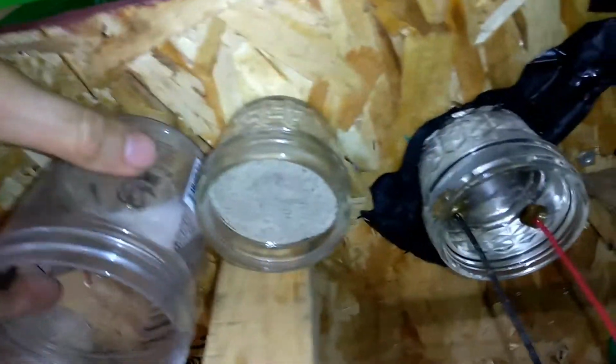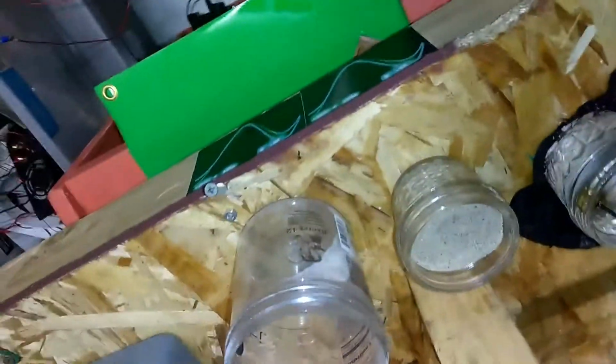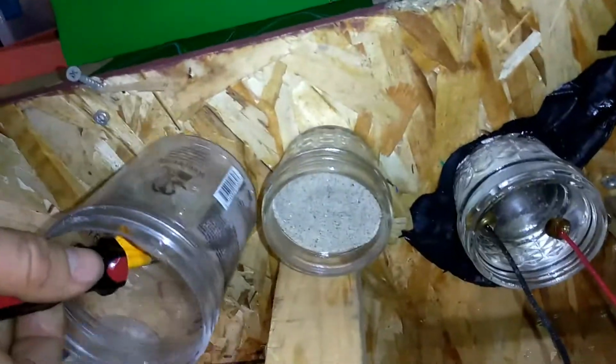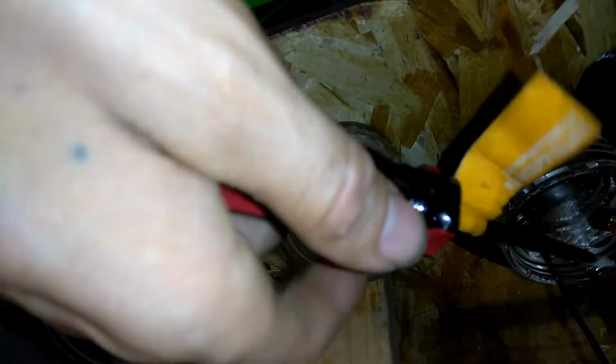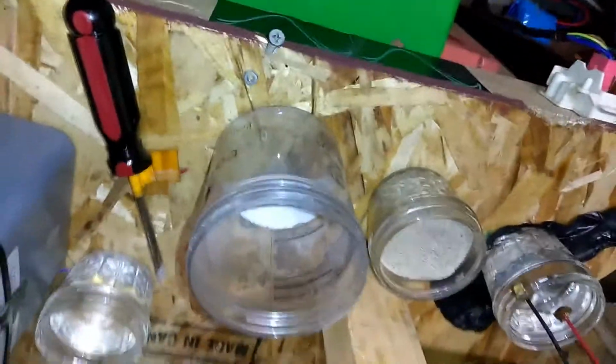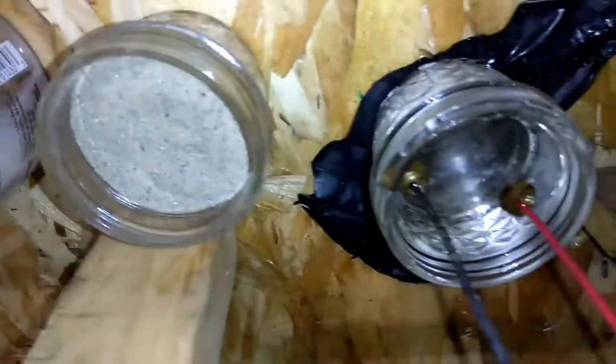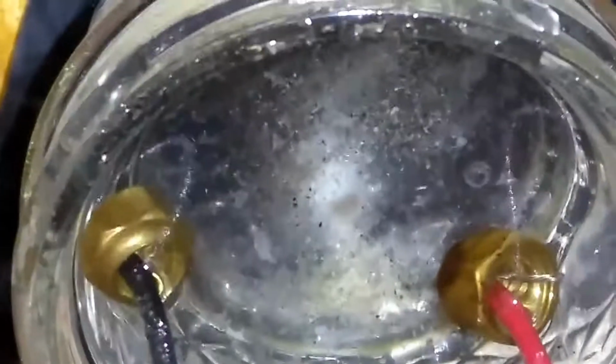Alright, so we'll put a little bit more of our glass in here just to see if there's something going on. Alright. I'll just put my safety glasses on, turn it on, and there we go.